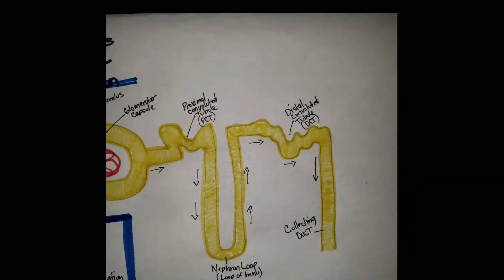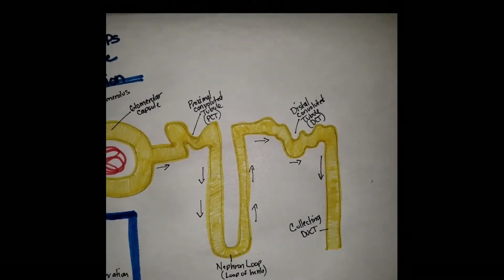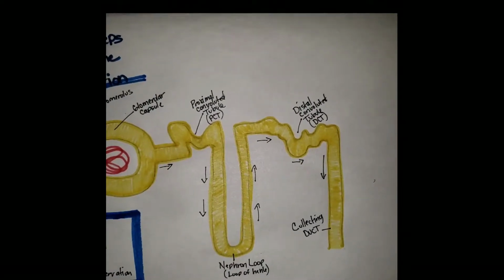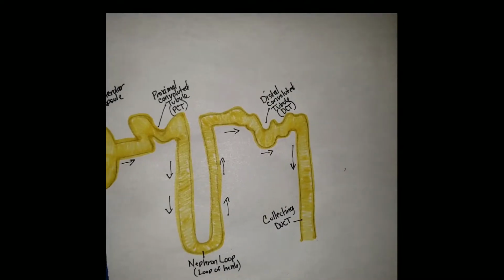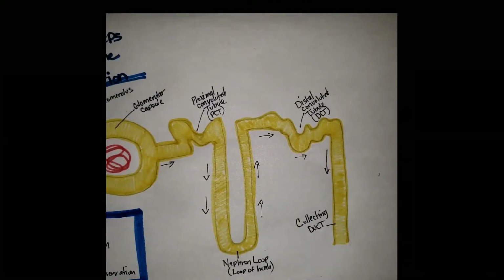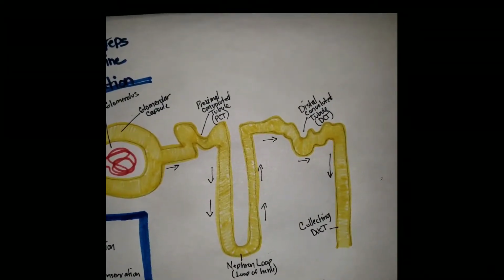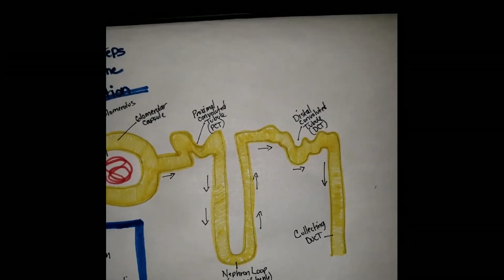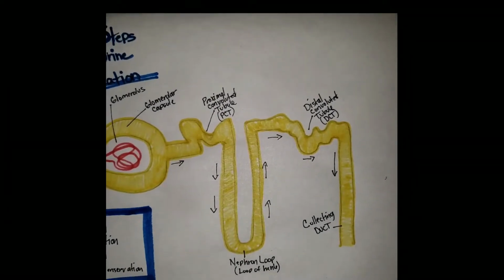Secretion occurs in the nephron loop and also the DCT, which is the distal convoluted tubule. So it removes additional waste that was missed when the first filtration of the blood happens.